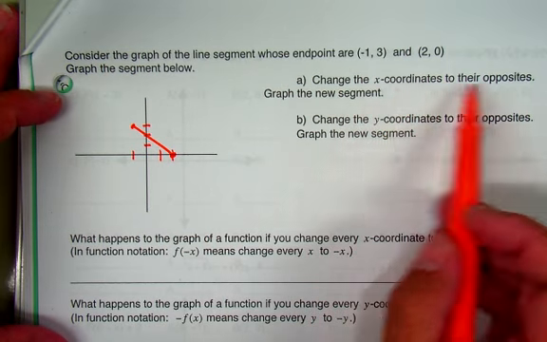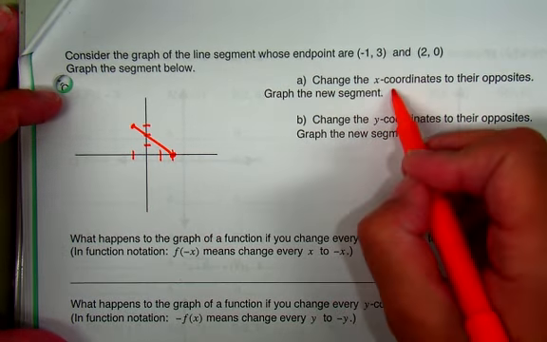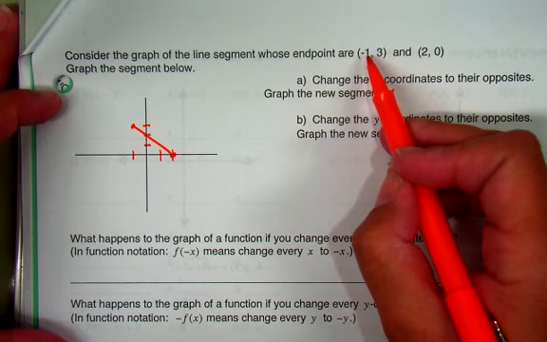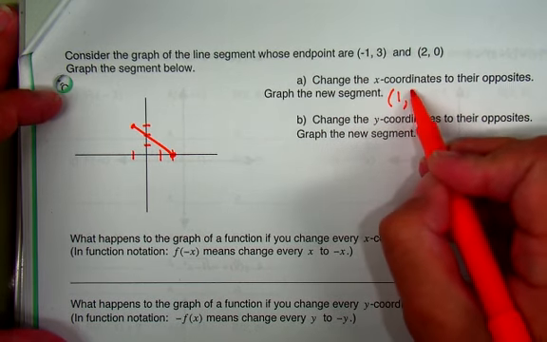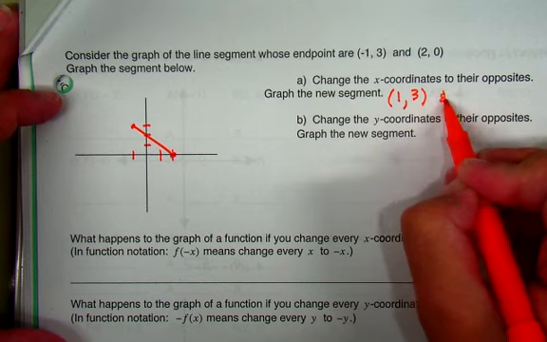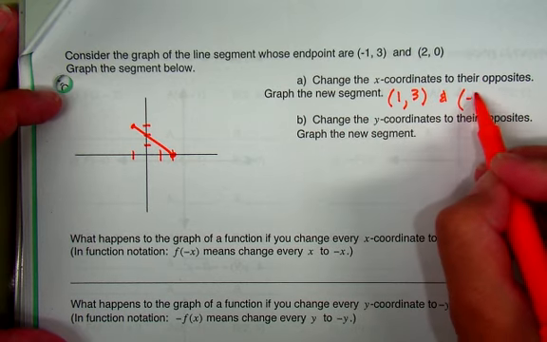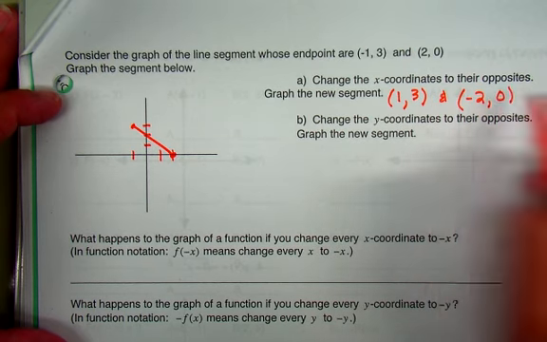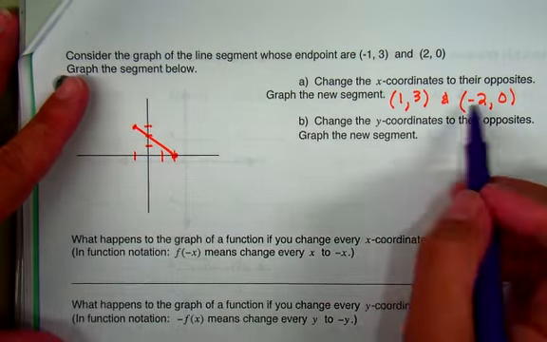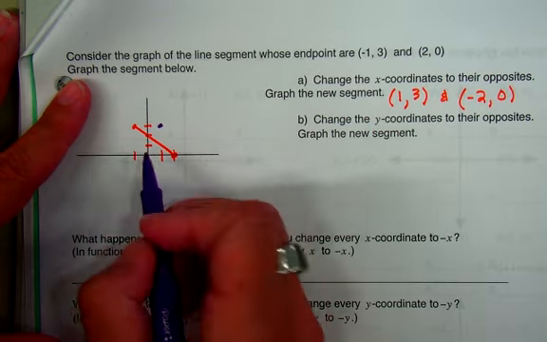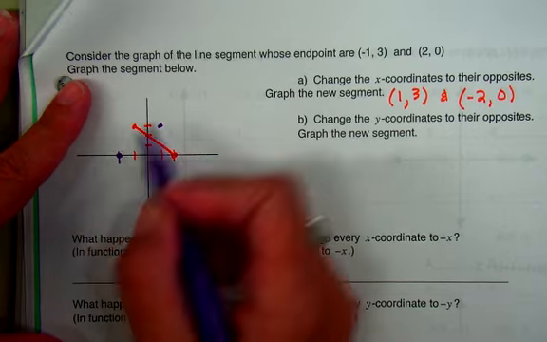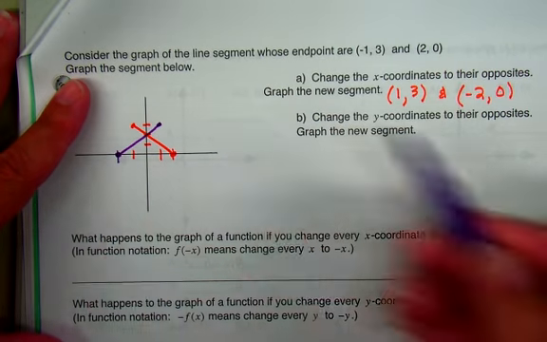Change the x-coordinates to their opposites. So if the original x-coordinate was -1, what will the new x-coordinate be? 1. Keep the y-coordinate the same. And then do the same thing for the 2. Change it to -2 and 0. So where is this new segment going to be? It's at (1, 3) and (-2, 0). So it went like this.